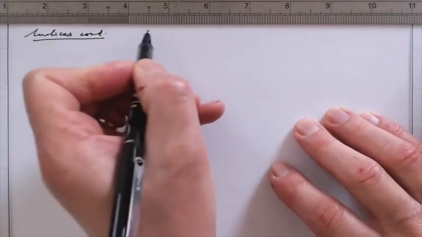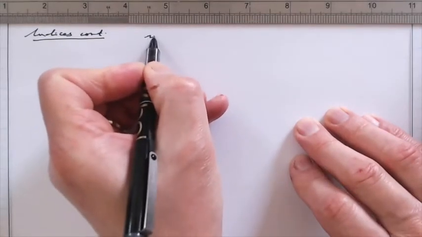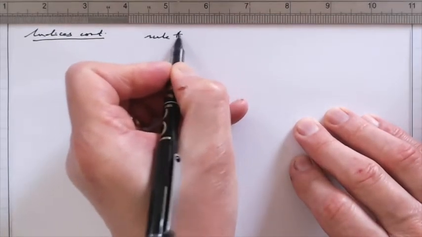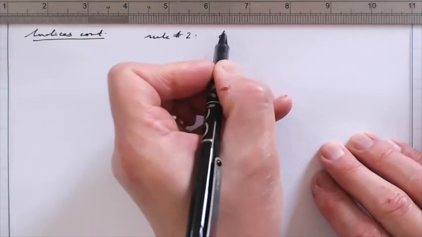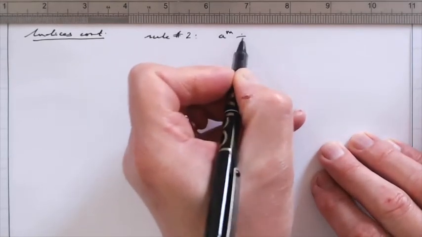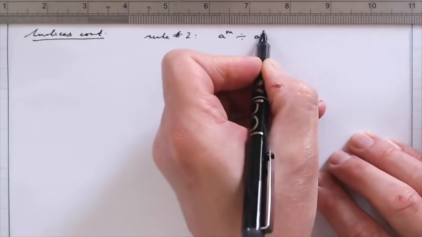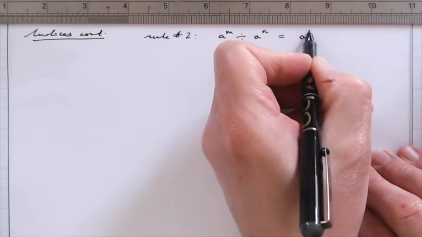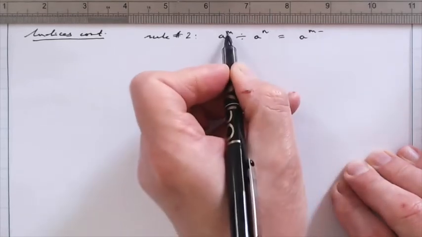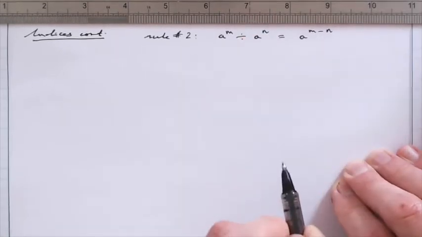So let's remind ourselves of rule number 2 that we derived in the last tutorial, which is that a to a power divided by a to a different power can be written as a to the power of index m take away index n.